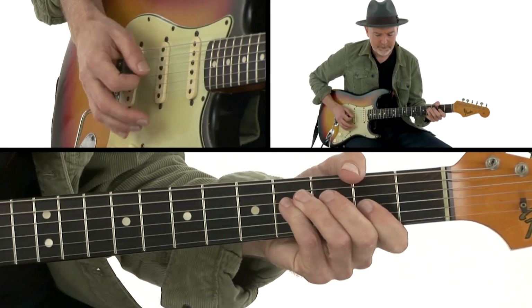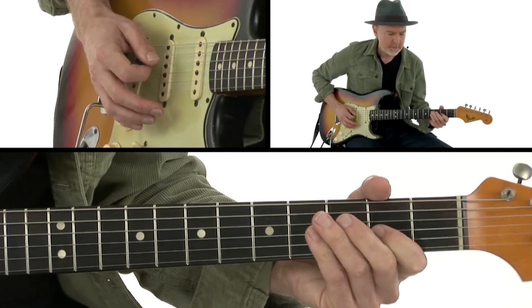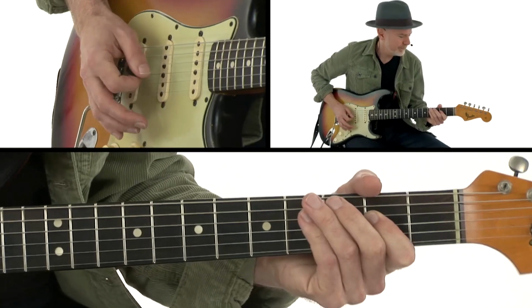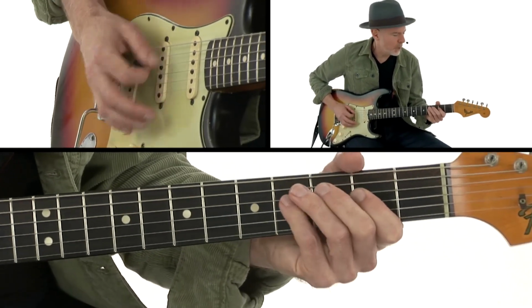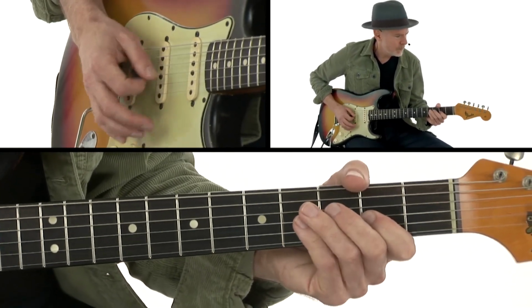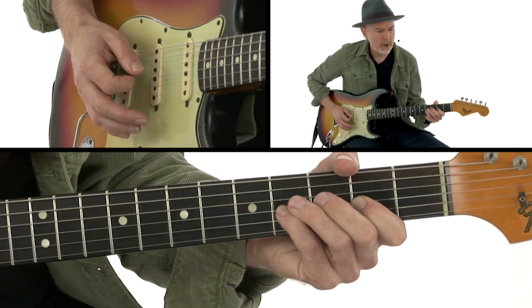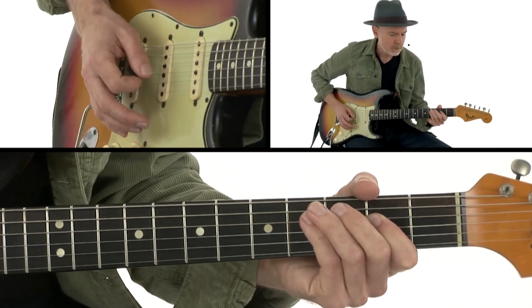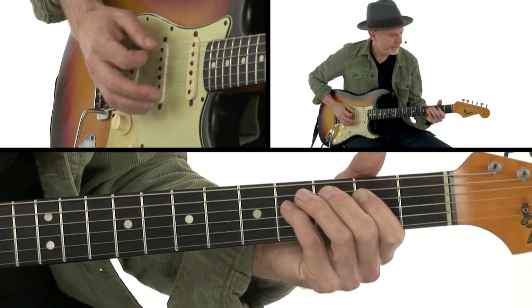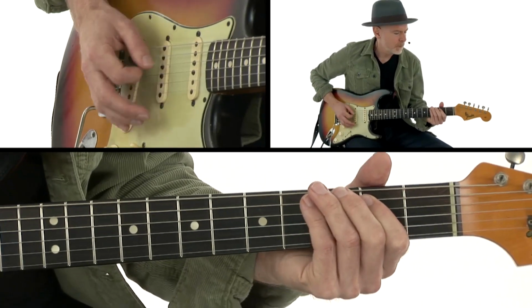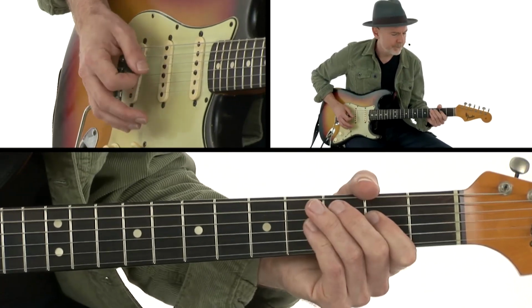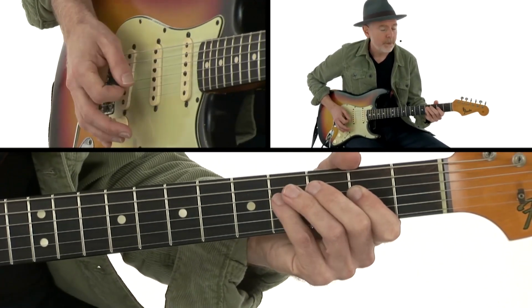Quick 4. Back to the 1. 4 chord. Back to 1. 5 chord coming up. 4, 1, 5.